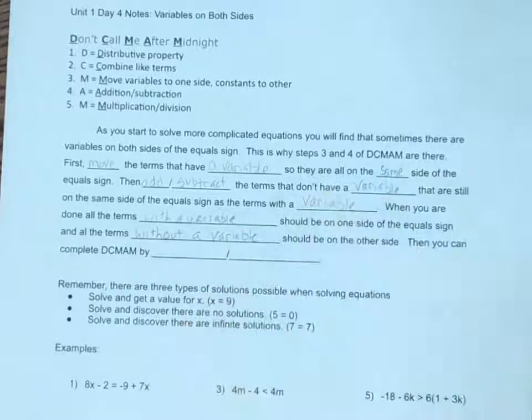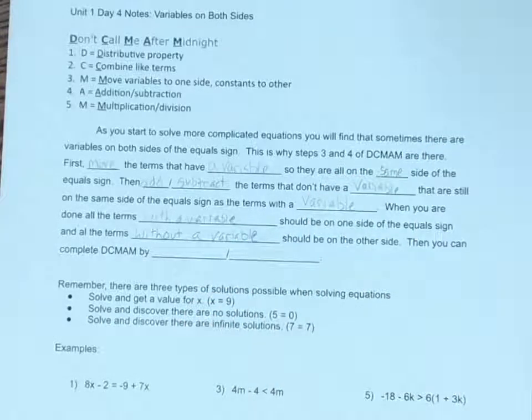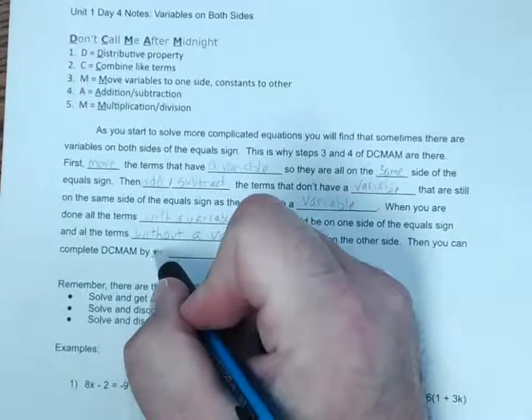And honestly, I realized that the way I just explained that in English probably was not the best and probably didn't make the most sense, but it will as I do some examples. Ultimately, we need to get everything with a variable on one side, everything without a variable on the other, get everything combined so that we end up with one term on one side that has a variable and one term without a variable on the other side. Then we can complete Don't Call Me After Midnight by either multiplying or dividing.